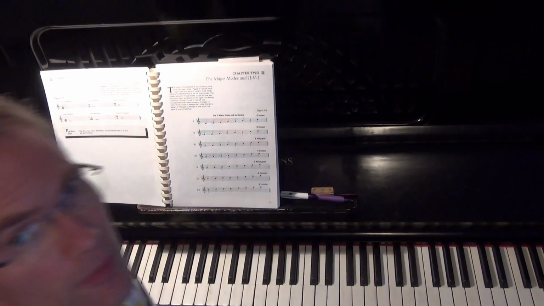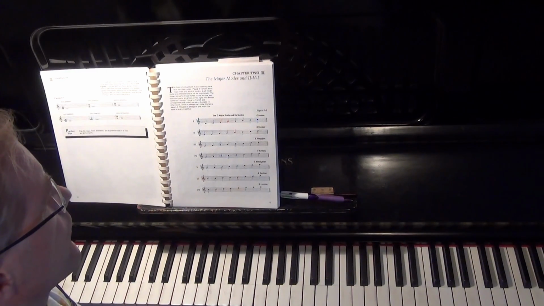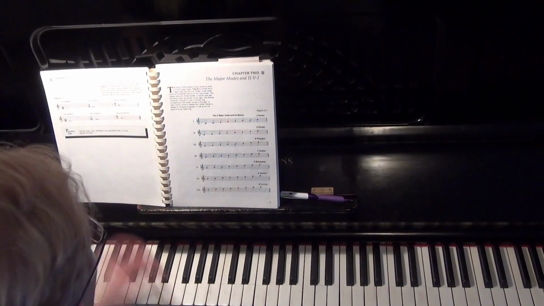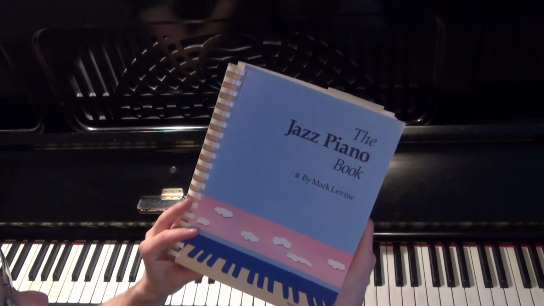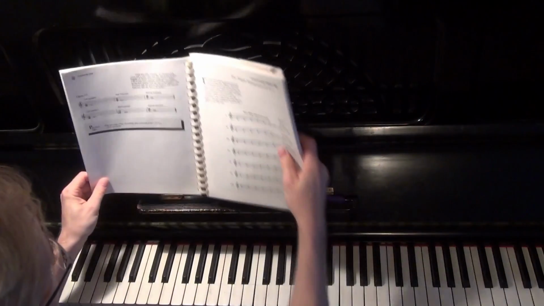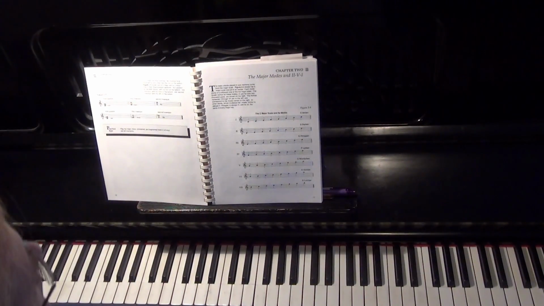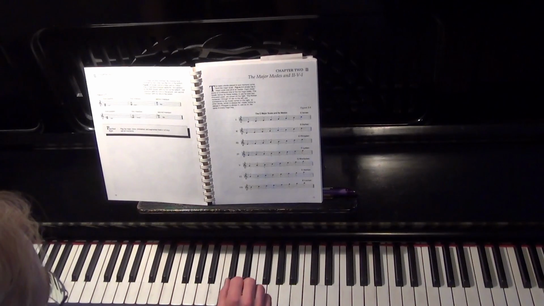Hello. Today we're going to discuss the major modes and 2-5-1, and this is Jazz Scales and Harmony video number 1. I'm using the Jazz Piano Book by Mark Levine. You might have a later edition. This one is from the 90s, but it's pretty much the same content. So we're going to go through the major modes. A major scale is like a C major scale, for instance.